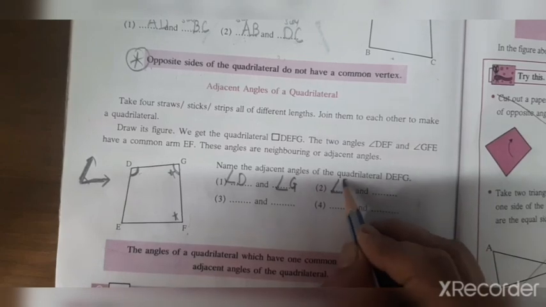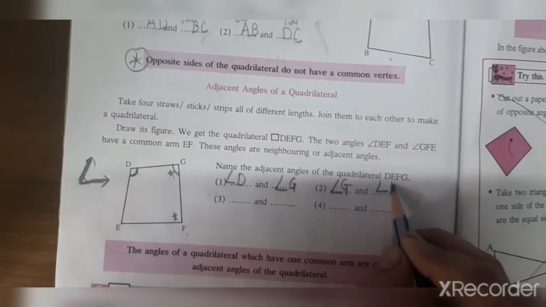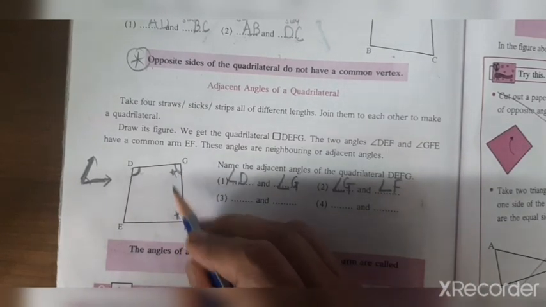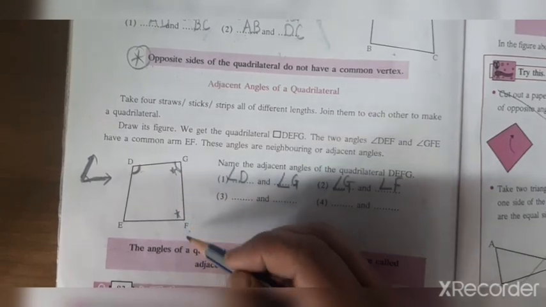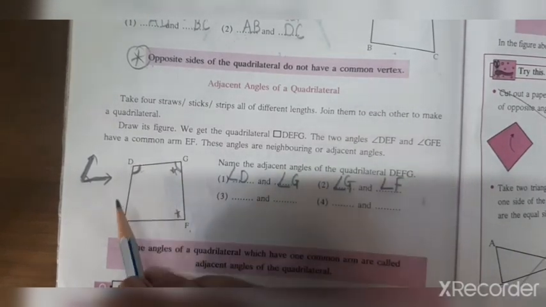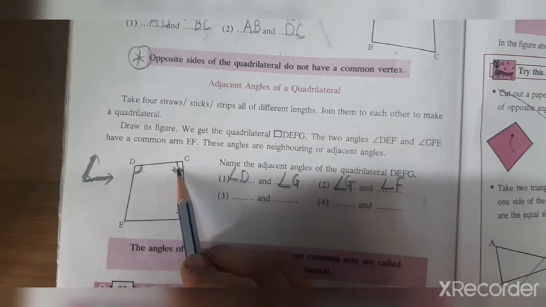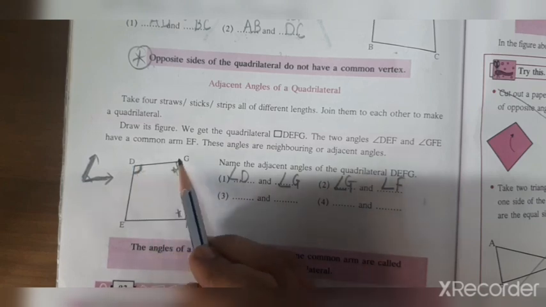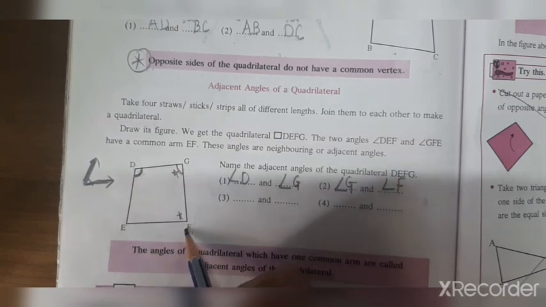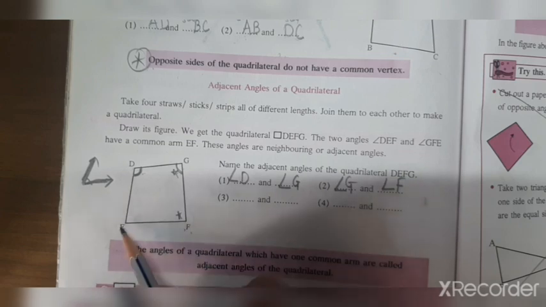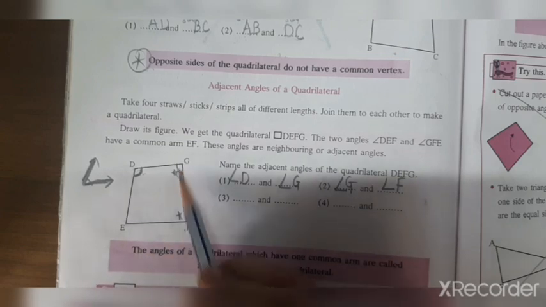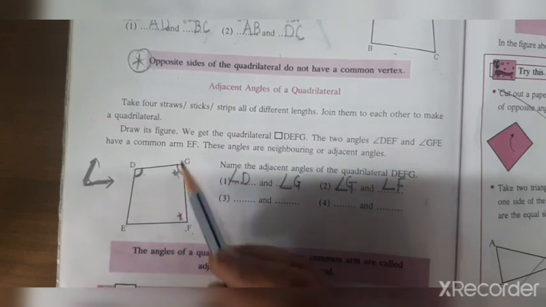So angle G and angle F are adjacent to each other because they have a common arm, and that arm is GF. If I am naming this angle, it is angle DGF. And if I am naming this angle, it is EFG. So GF and FG is coming common.